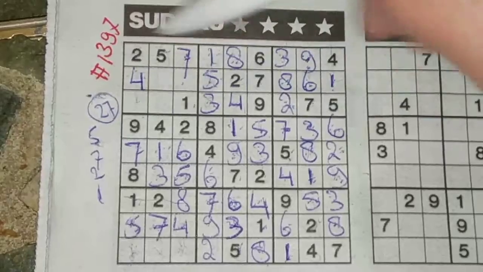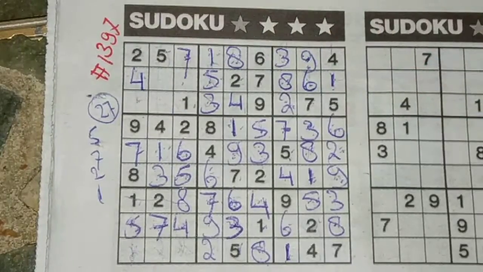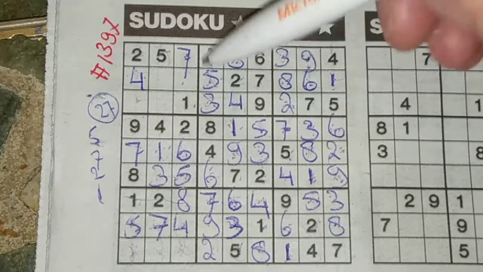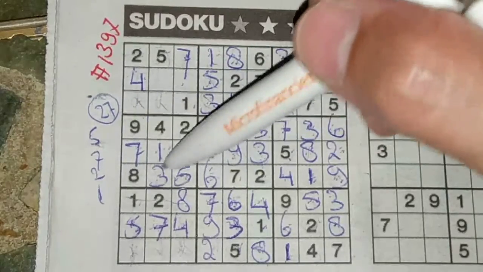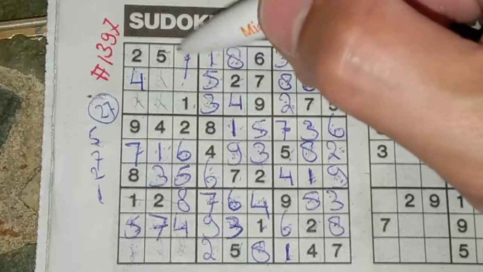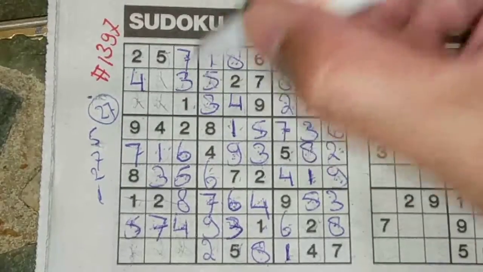In this big square, 4 missing numbers. One of the missing numbers is 3. We see here 3, no 3 in these 2 boxes. We see there 3, no 3 in those 2 boxes. 1 box left for the 3 should be there.